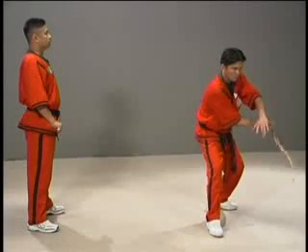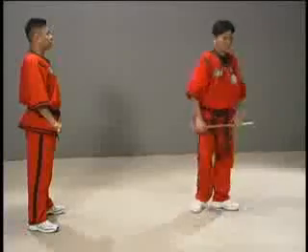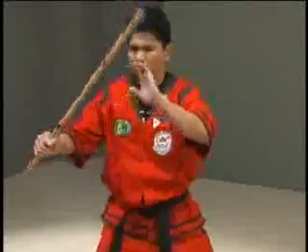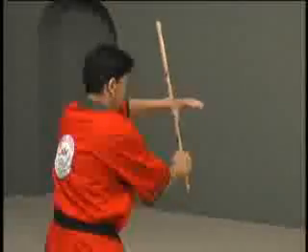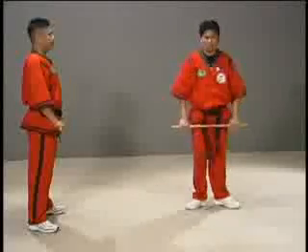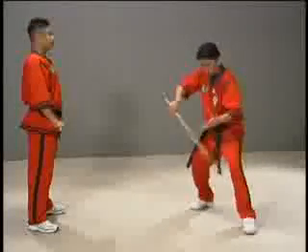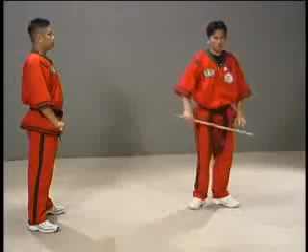Let's look at the first 7 basic defense blocks. 1 and 2. 3 and 4 and 5 and 6 and 7.